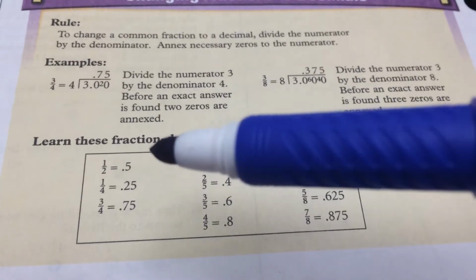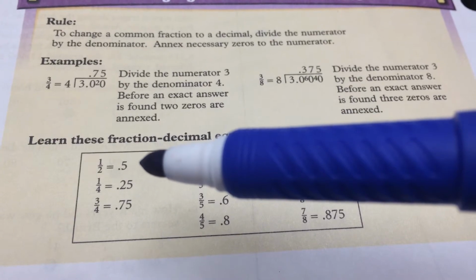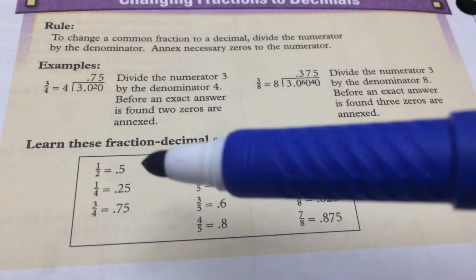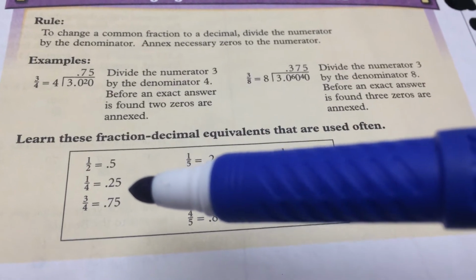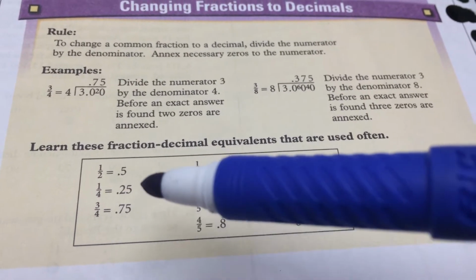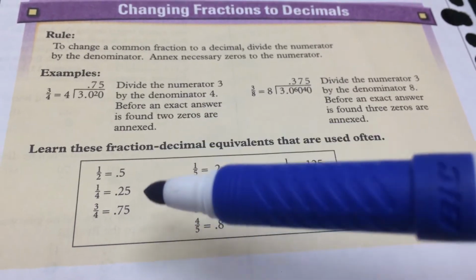You're going to need to know more often than not that 1/2 equals 0.5, 1/4 equals 0.25, and 3/4 equals 0.75. This is easy because if you think of it like quarters, 2 quarters is half of $1, so it is 50 cents. Add a 0 there. 1 quarter, 1/4 of a dollar, is 25 cents, and 3/4 of a dollar is 75 cents. So that's how I remember those ones.